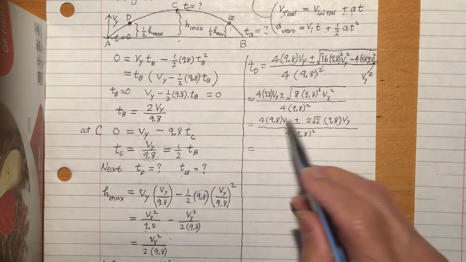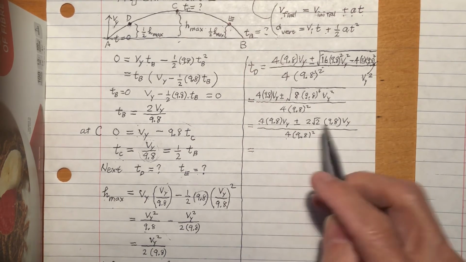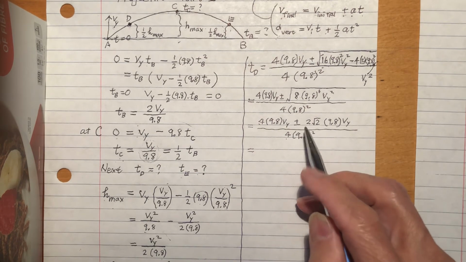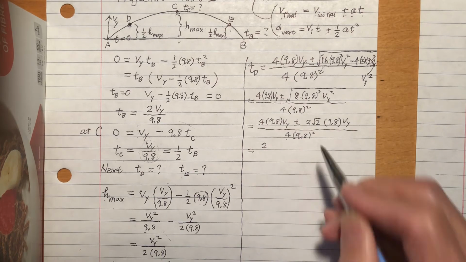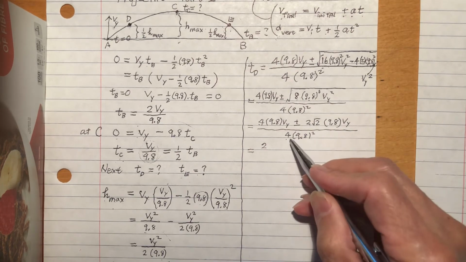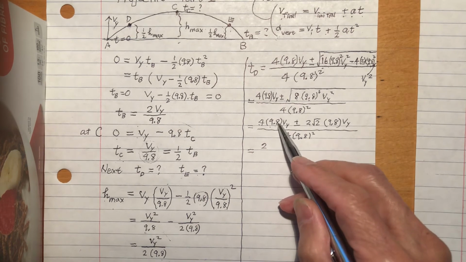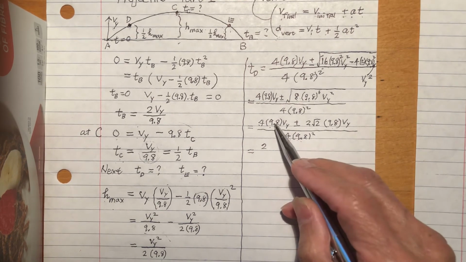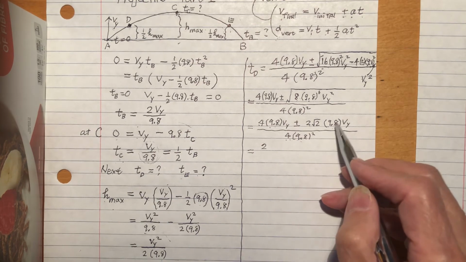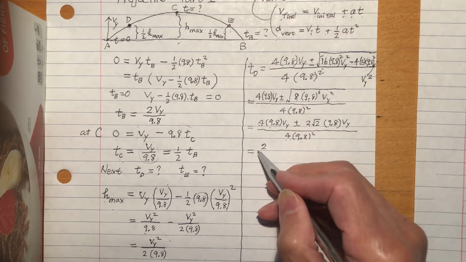I have 2, 4, 4. So I can divide everything by 2. So it becomes 2 here. Then this 2 is gone. And this 4 becomes 2. Also, I have 9.8, 9.8, 9.8 squared. So I can cancel 9.8, and one of the 9.8 cancels. So I have this.